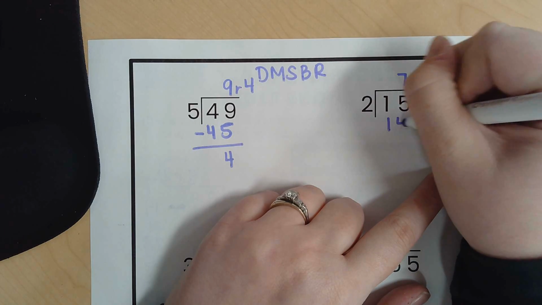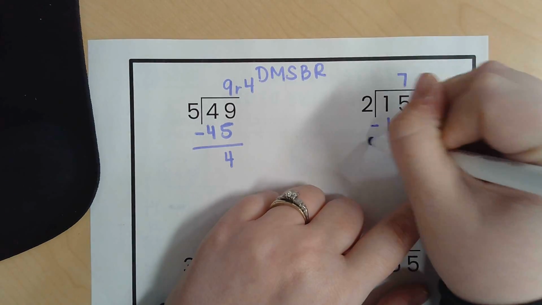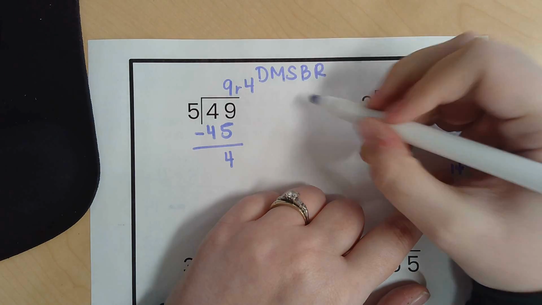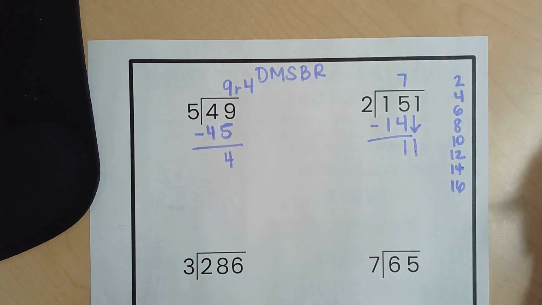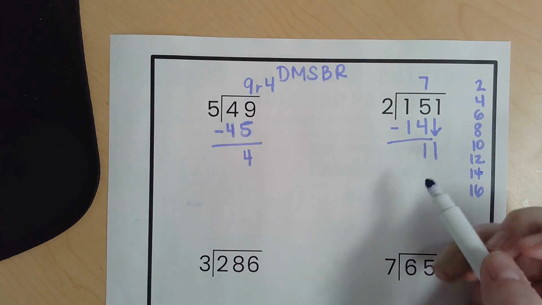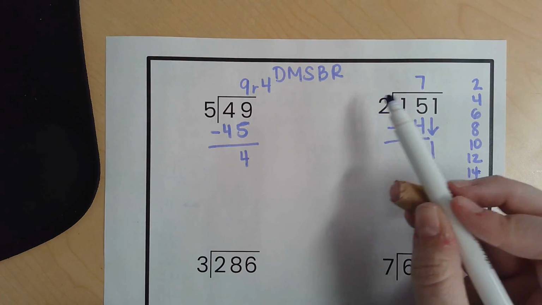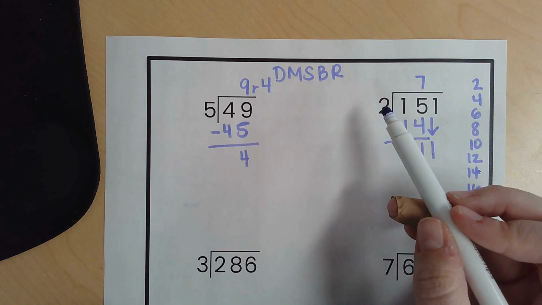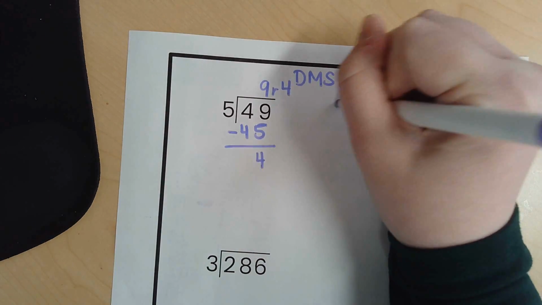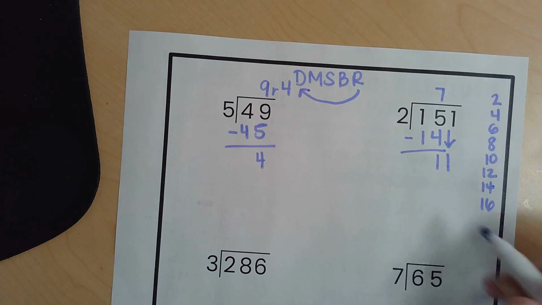2 times 7 is 14. We're going to subtract that. We have 1. We have something left to bring down, right? Bring it down. That's 11. Okay, 11. So now this number is bigger than the number we're dividing by. So now it is not a remainder. We need to repeat. When we repeat, we go back to divide again.